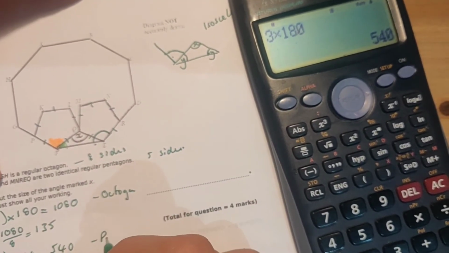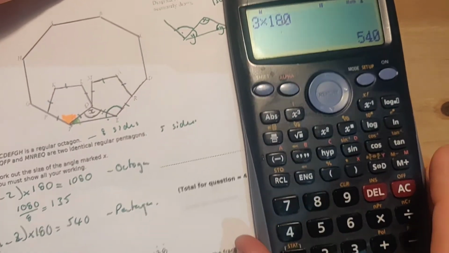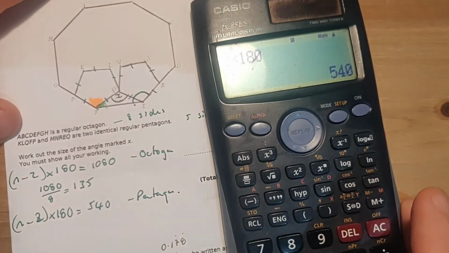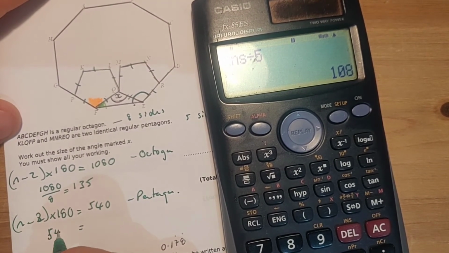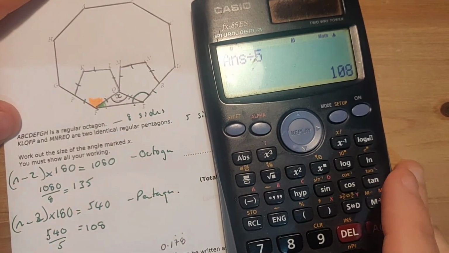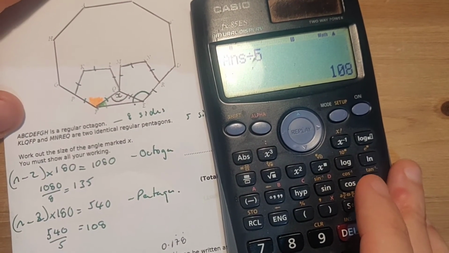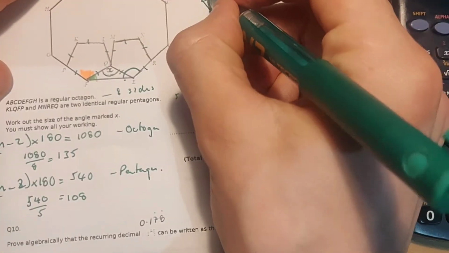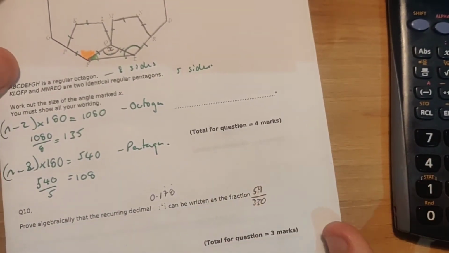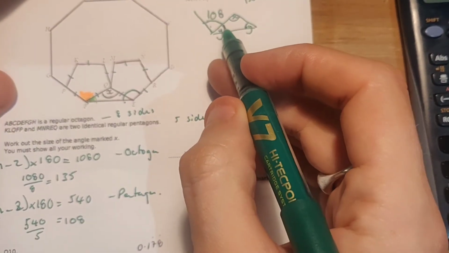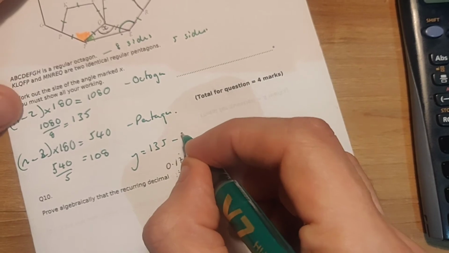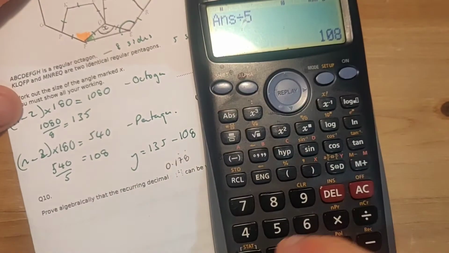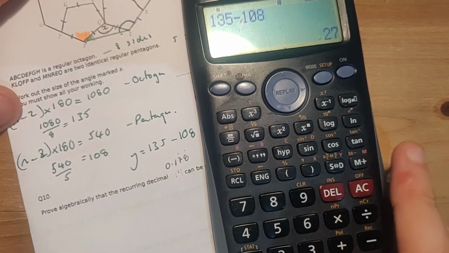Octagon, pentagon, 540. Divide that by 5 because there's 5 sides. It's 108 degrees. Now, as I've said, this is 108 degrees now. I know that in total it's 135, so I can say that y, using this diagram, y equals 135 minus 108, which is 27.